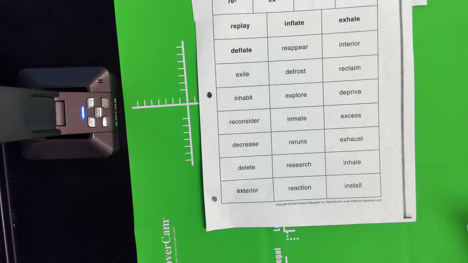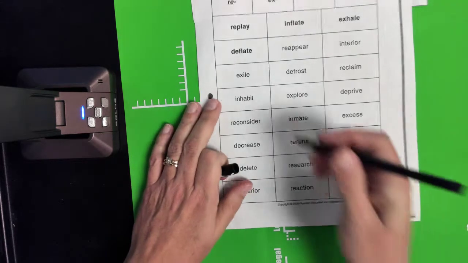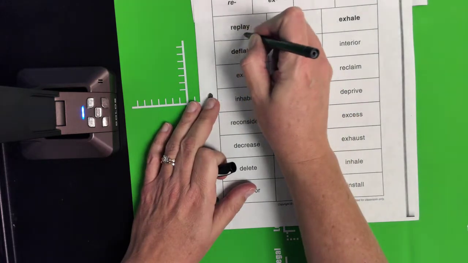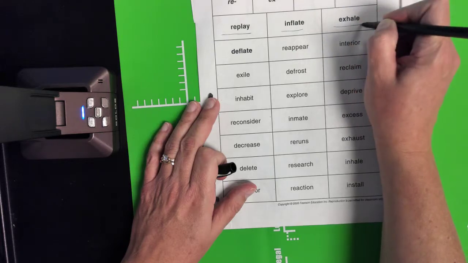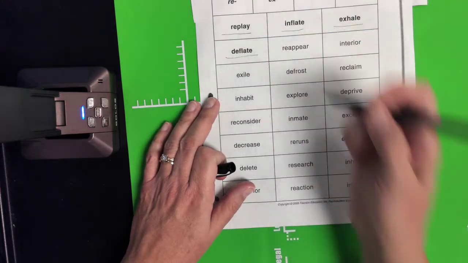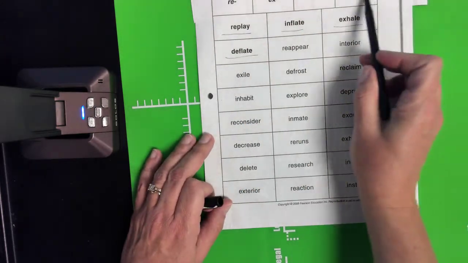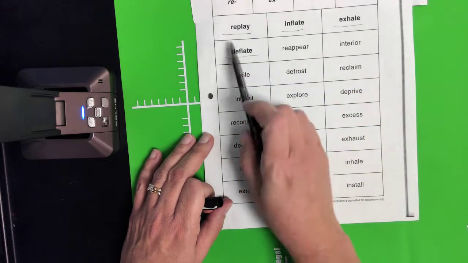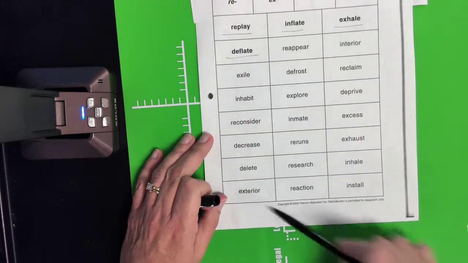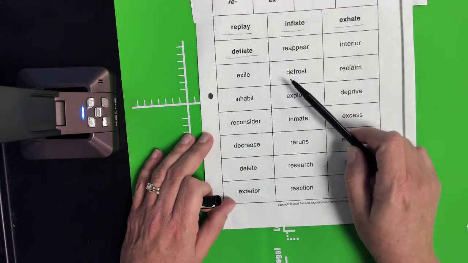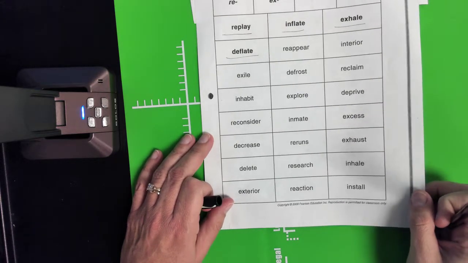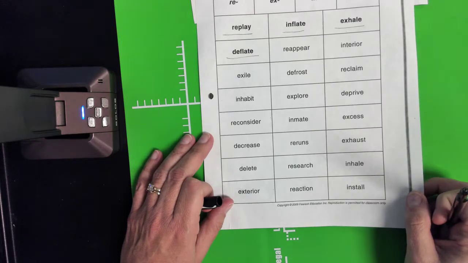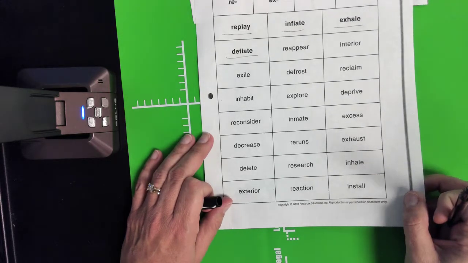So what I'm going to have you do is I want you to underline your anchor words: replay, inflate, exhale, and deflate. You're going to cut out these prefixes, these anchor words, and all of your other words. And once you have those cut out, then turn the video back on and I'll let you know what you need to do. Alrighty.